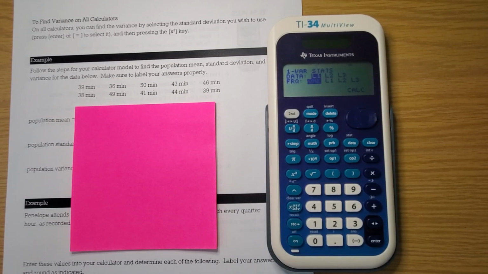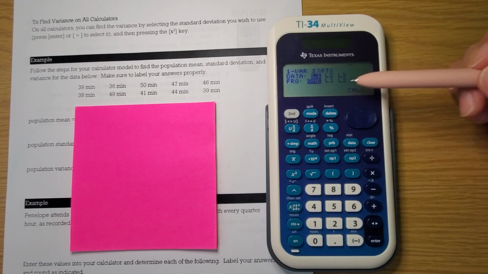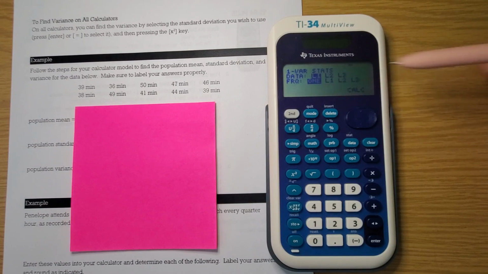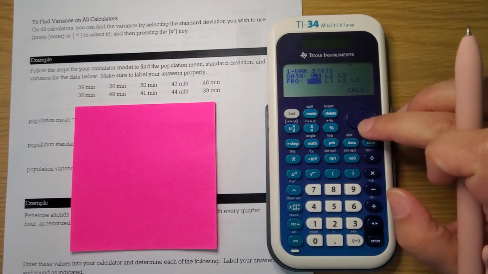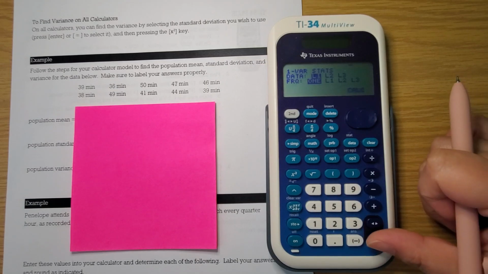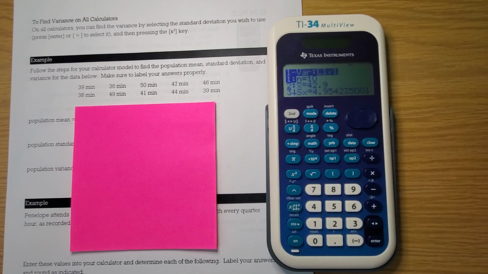FRQ stands for frequency. So if I was entering data from a frequency distribution, I would tell the calculator where those frequencies were stored, but I'm not going to do that for this class at all, so I'm just going to keep that at 1, and then I'm going to calculate. And then it tells me all sorts of good stuff.